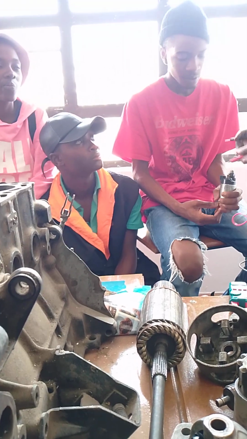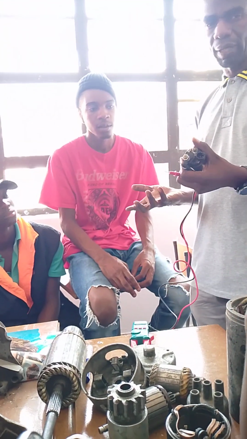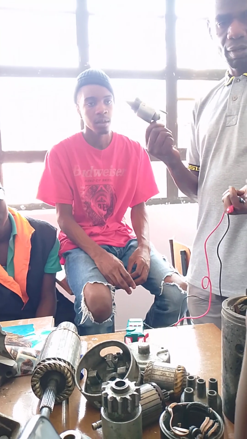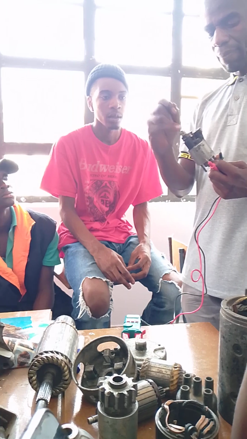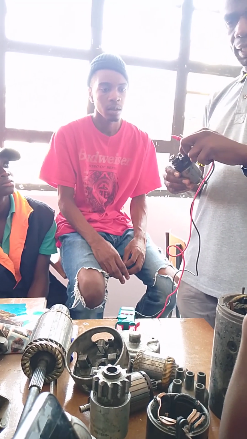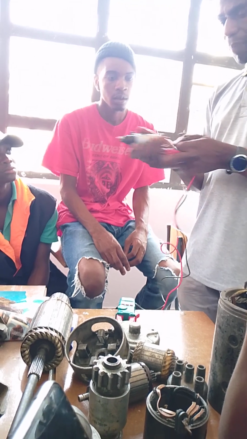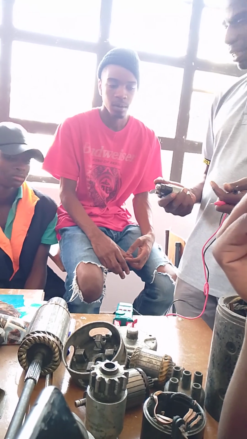This is how it is supposed to work: you press the connector, and when you release it, it disconnects, because when pulled in we are connecting the battery to the motor. When the switch is released, the return spring pulls it out, and you disconnect the battery from the motor.